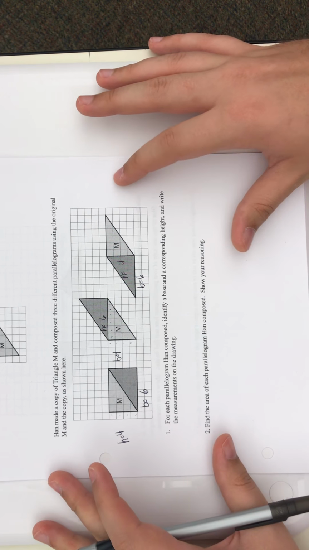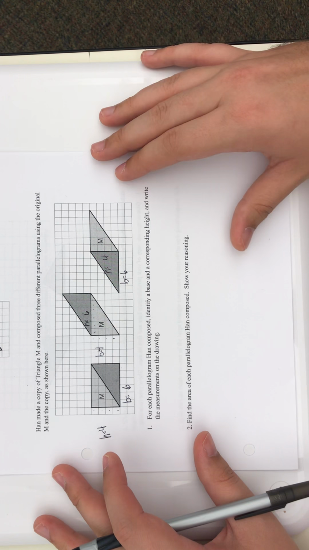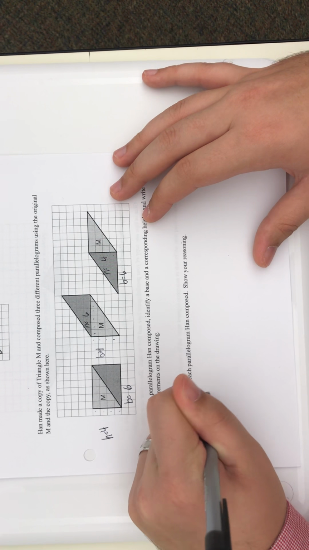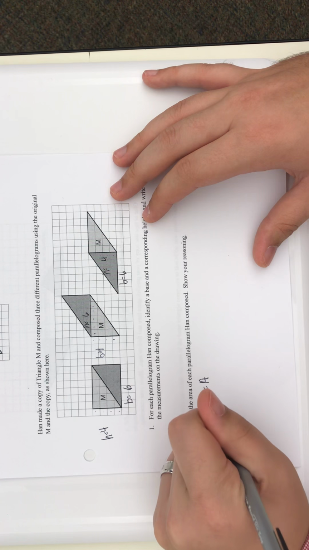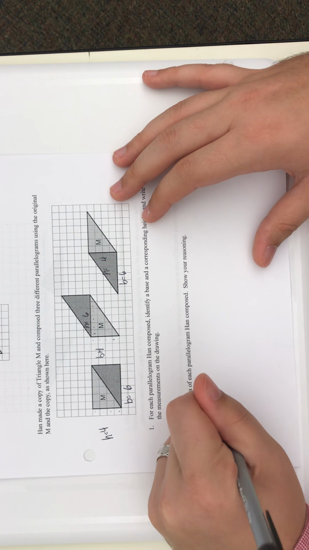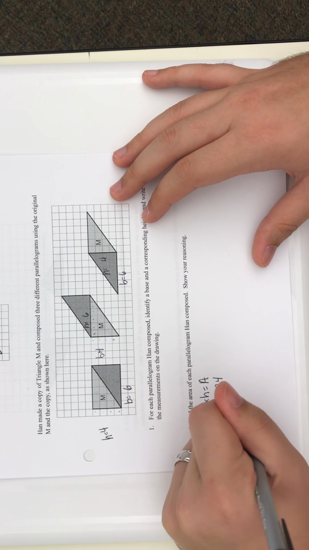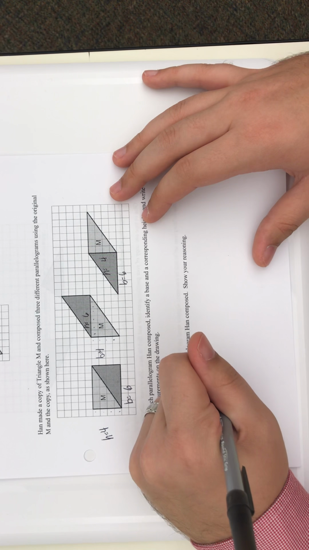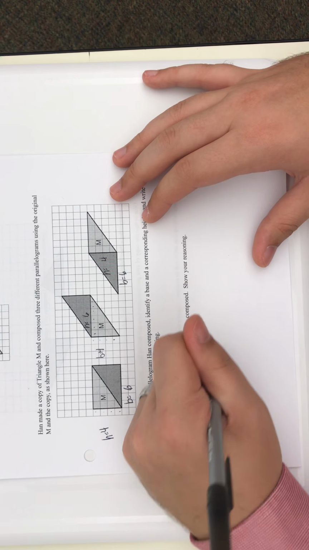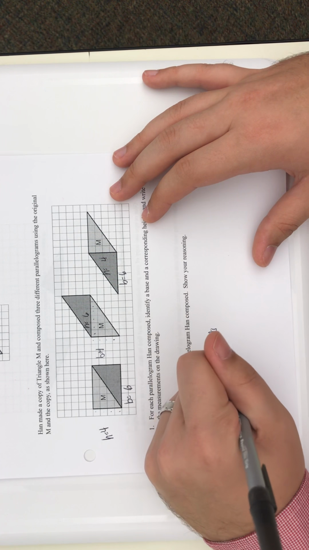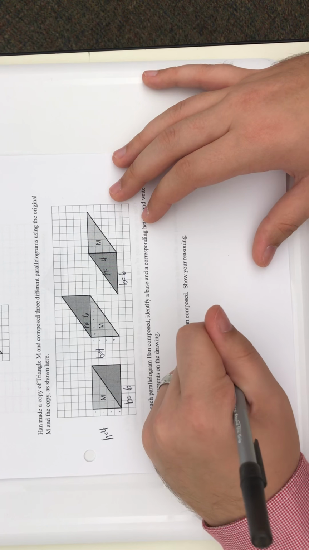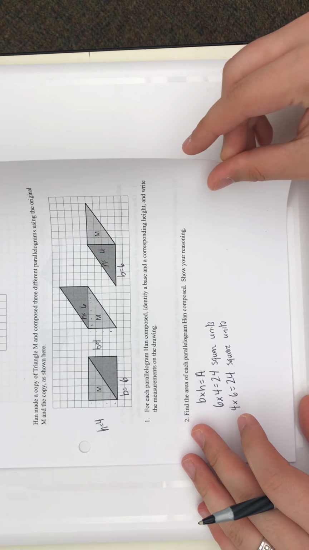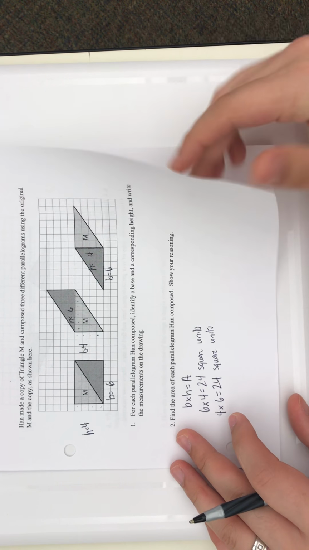The second part of this question asks to find the area of the parallelogram. So remember that our area formula is base times height, which equals area. And then I'm going to plug in 6 times 4 equals 24, or I could write 4 times 6, depending on the base that I used, and I have to use square units for both of my pieces, because when we find area, having the unit is an important quality.